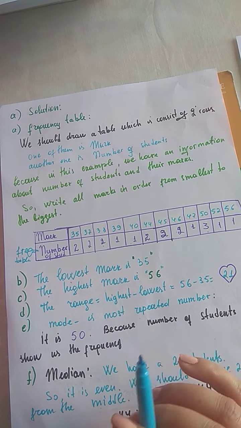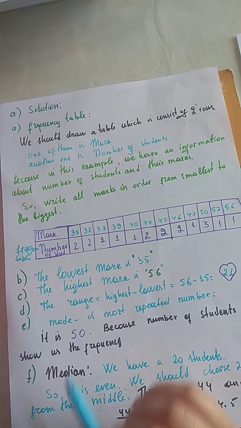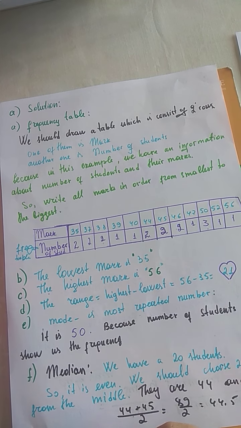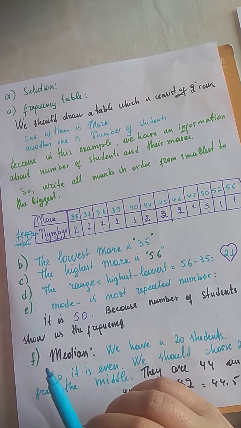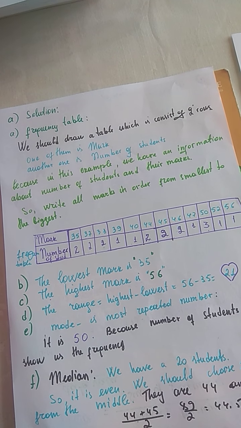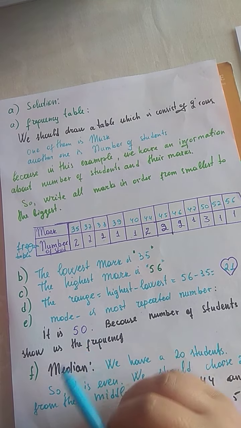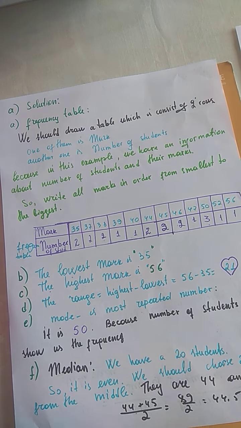So 21 is our range for this table. Then mode or model, guys, model and mode are the same thing. Okay, so we can call mode, or we can call model.